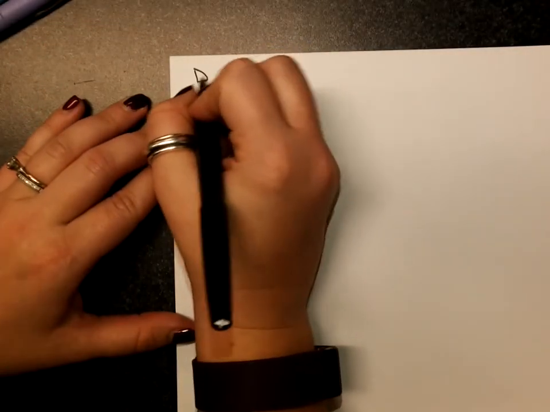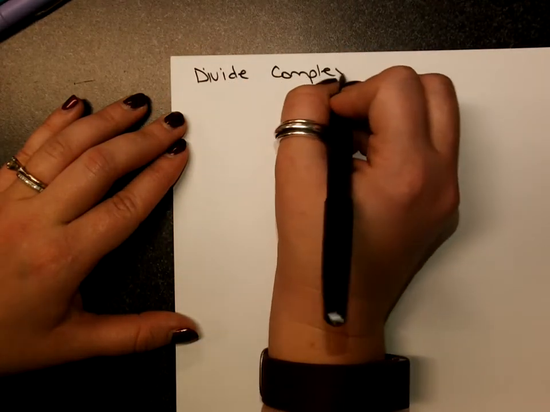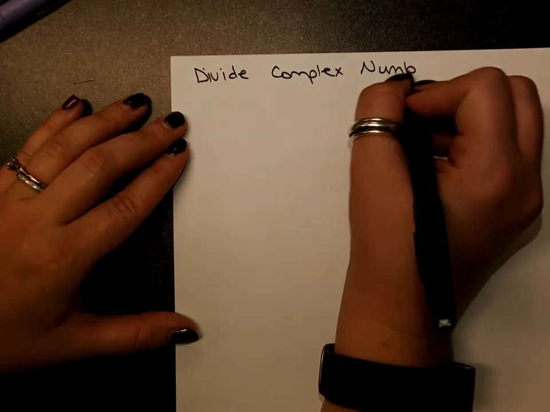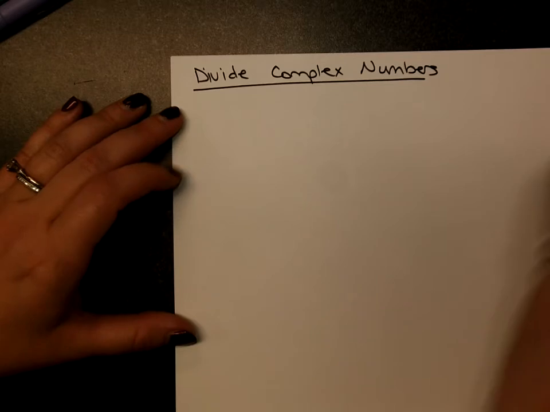Alright, so last but not least, we've added, subtracted, and multiplied, and now we're going to divide complex numbers. And I keep switching pages. You might not need so many pages. This is going to be another example page for me.